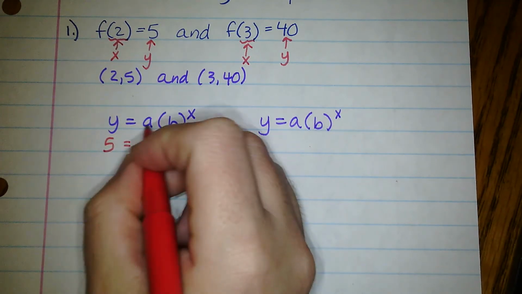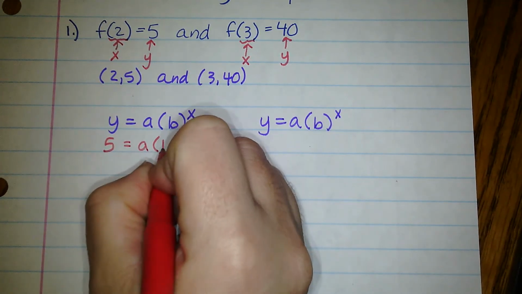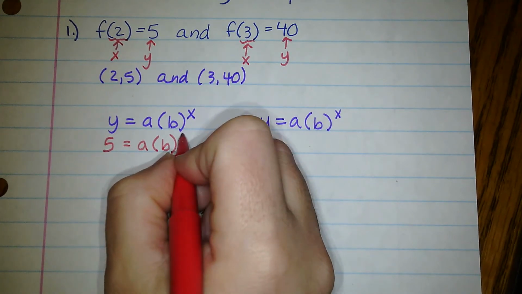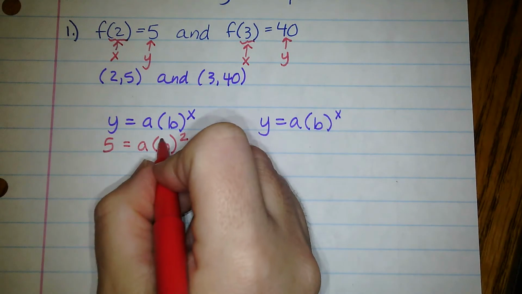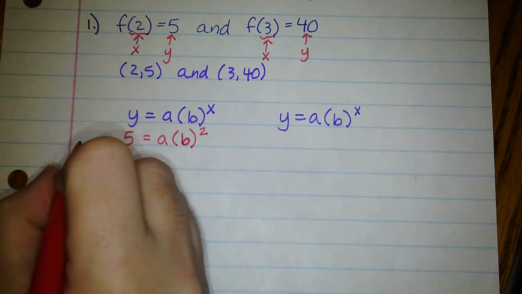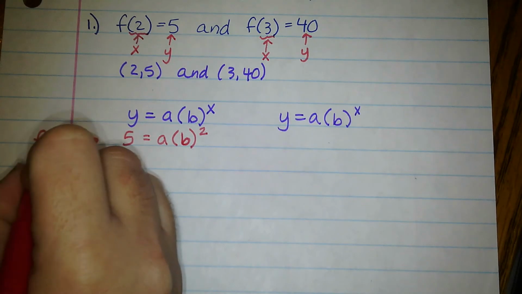And what that's going to do is leave a and b open as variables. And what you want to do in the first equation is solve for a.